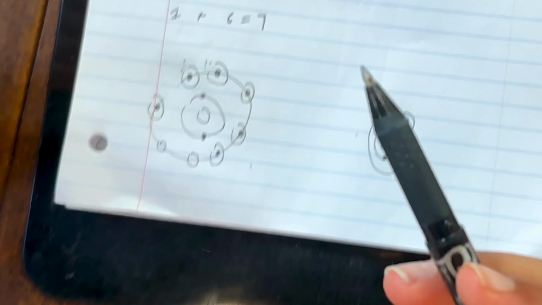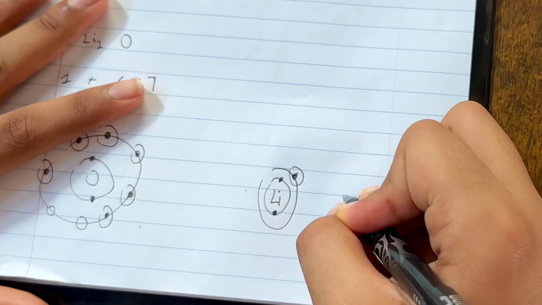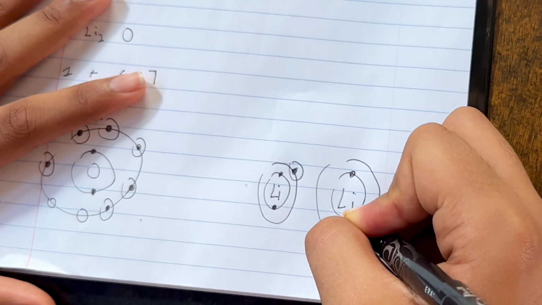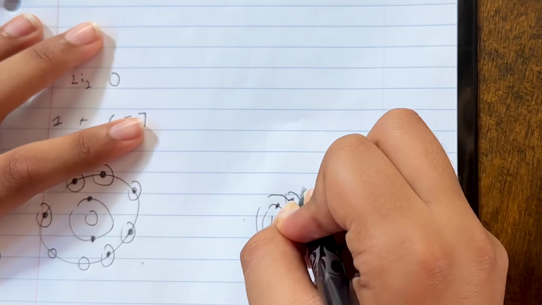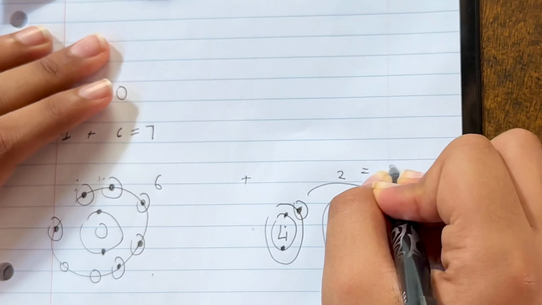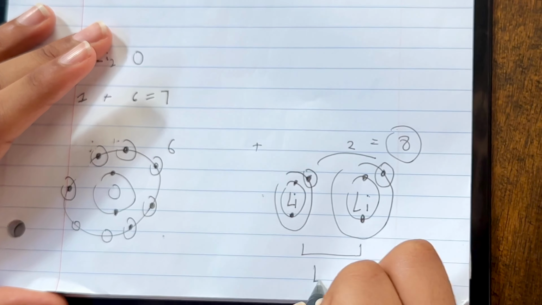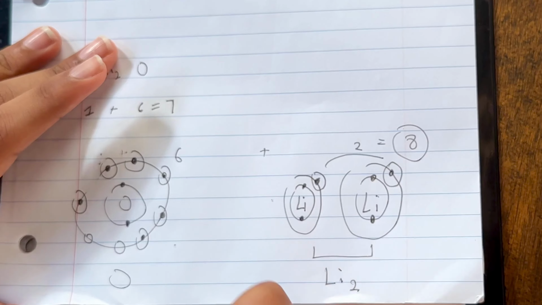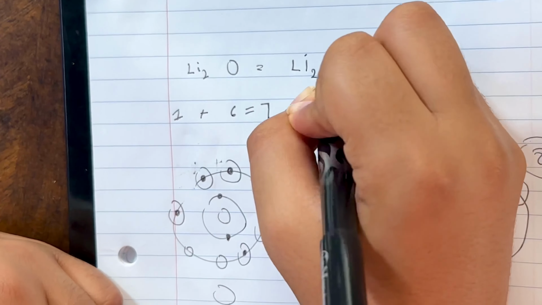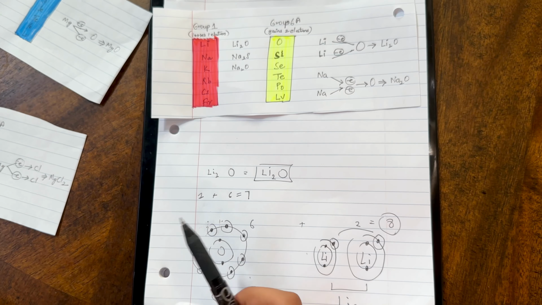But to achieve stability, according to the octet rule, we need 8 valence electrons. So what do we do? We get another lithium atom, which gives another electron. Now this has 2 electrons, and oxygen has 6, and 6 plus 2 is 8. We have achieved stability. So we would compress this into the 2 over here, and this would just be oxygen. This is how it would be formed, and this is how the losing and gaining of electrons works from group 1 to group 16.